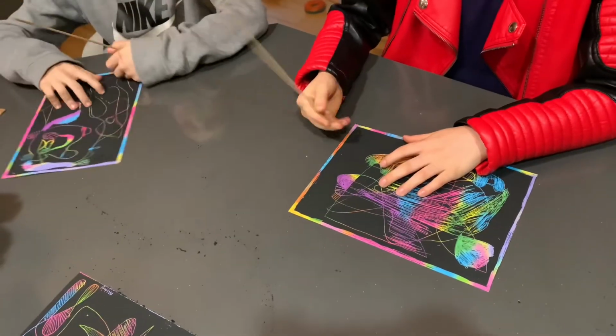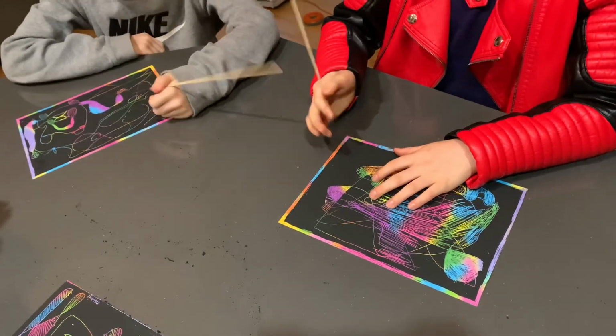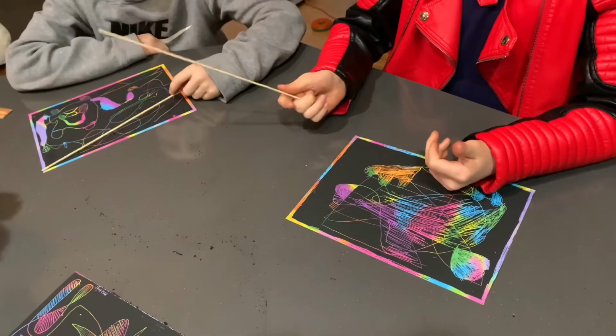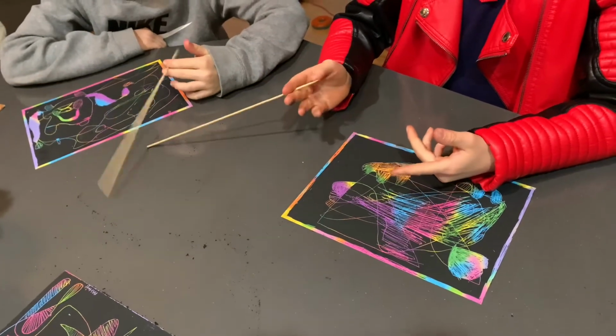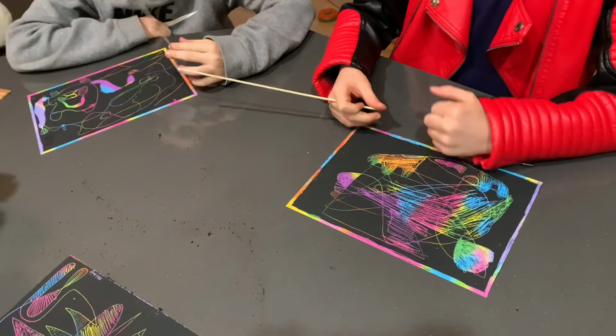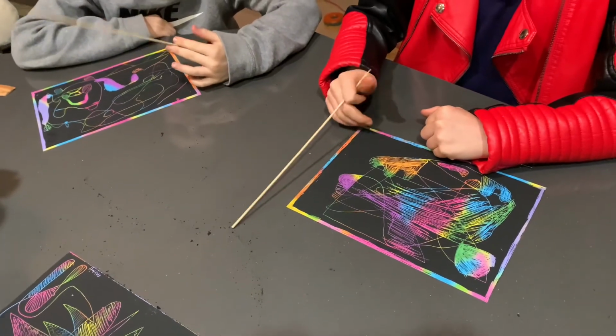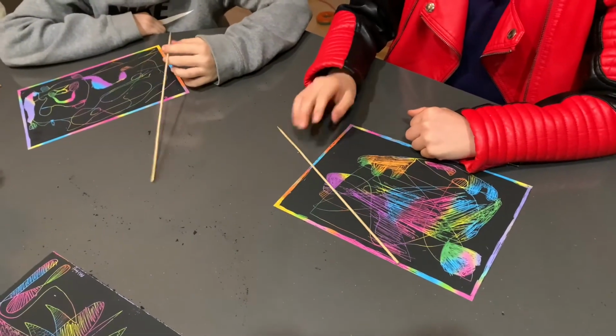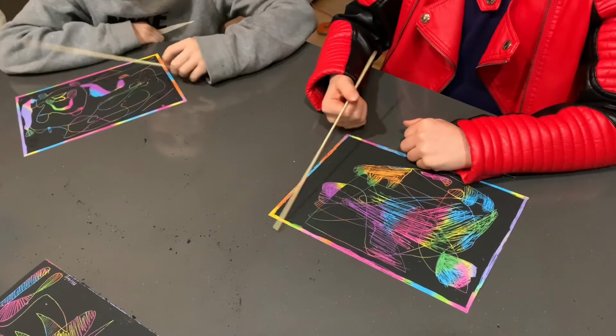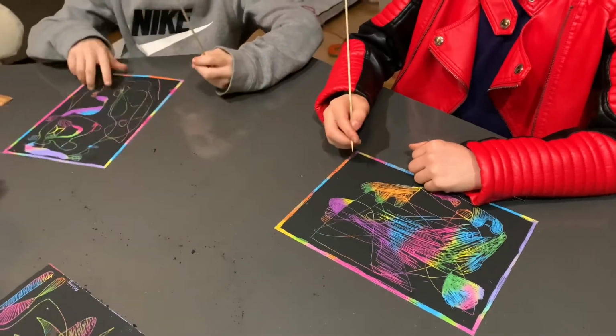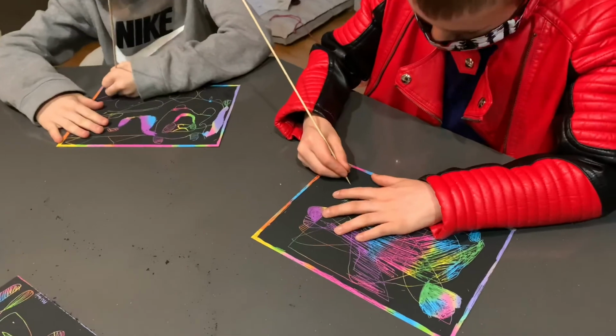So now Ethan and Beckett are at the point where they both feel like they have put enough work into their artwork. They both decided to do a border, which turned out really cool. And they have filled a lot of different shapes to make them look like different things. So now we sign our artwork in the bottom corner so we know who it belongs to in case one of them becomes famous.